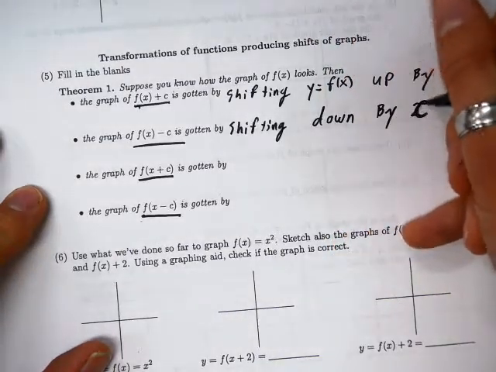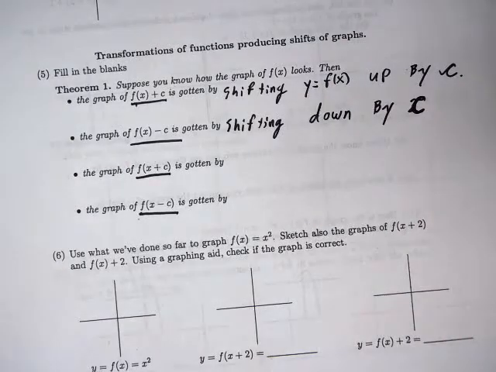Oh, and the constant is not 2 right now. The constant is some number c. What if instead I add c to the x value, to the parameter x inside of the function? What do you think that should do? I hear a lot of shift to the right.